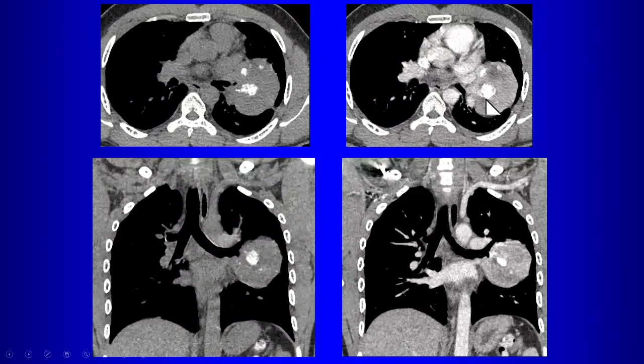So here's non-contrast, here's post-contrast. We can see that there's calcification associated with the tumor, and we can also see that there is enhancement here associated with the lesion. So any thoughts as to what this might represent?